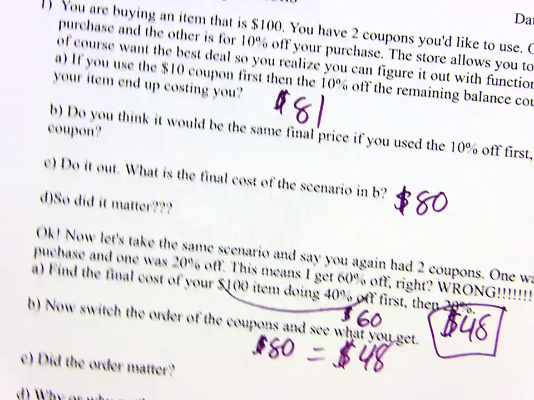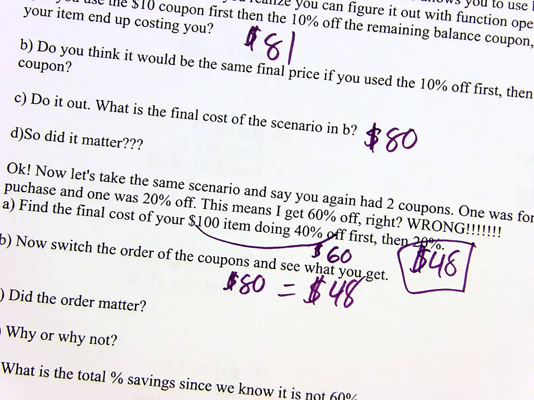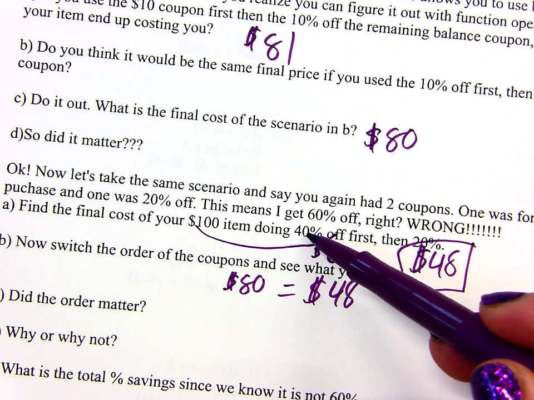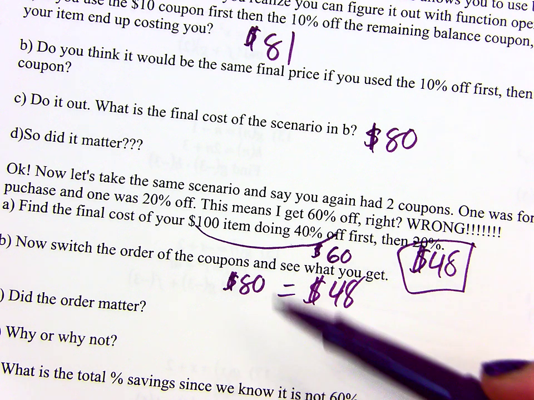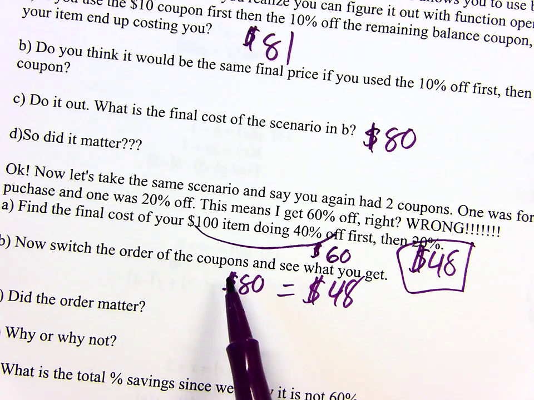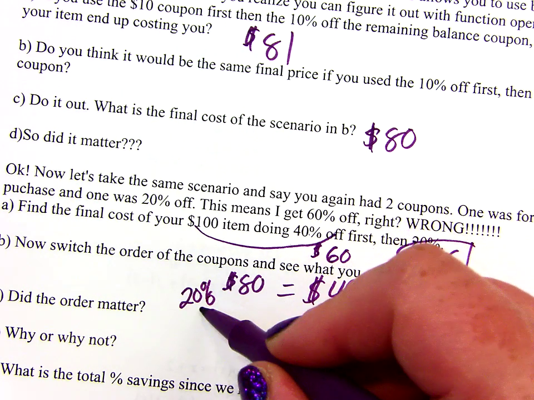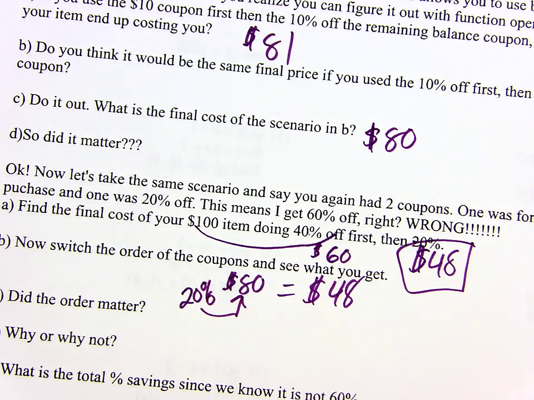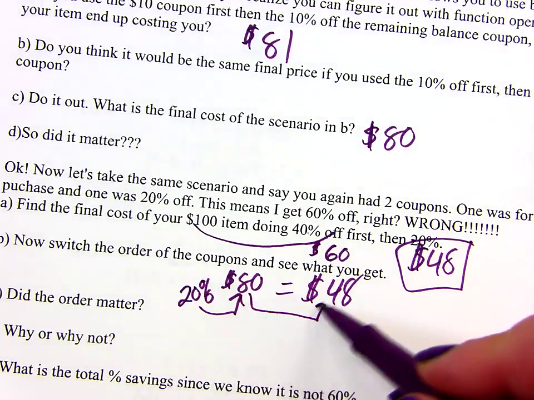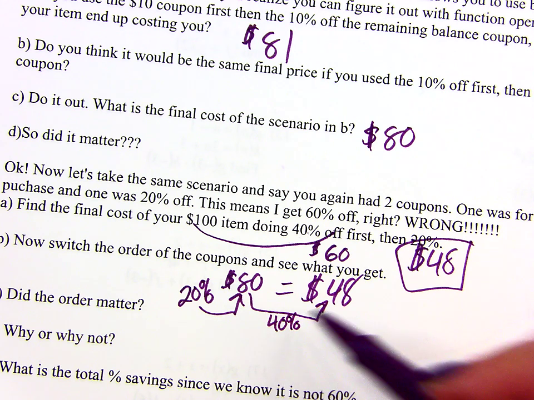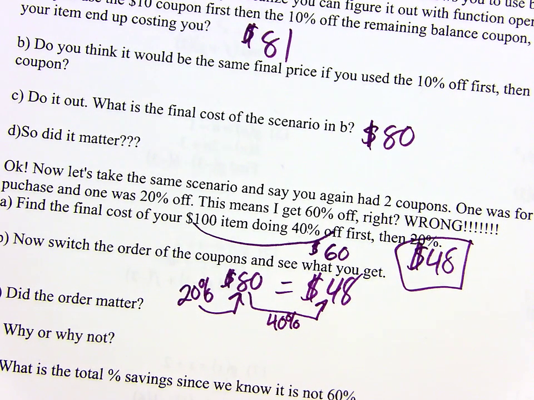Sorry, I'm so lost. That's all right. All I did was, in this one, I took off 40% first, then 20%. Where'd the 80 come from? Because now I switched it. I did my $100 item 20% off, and then I took the 40% off. So when it's just percentages, you can see order does not matter, because it's multiplication.